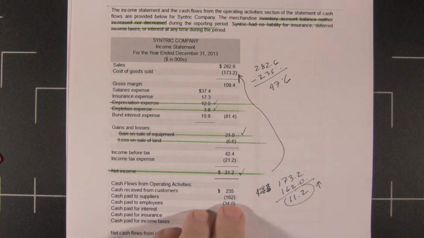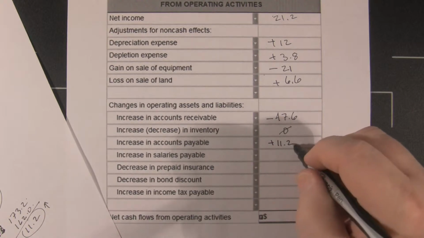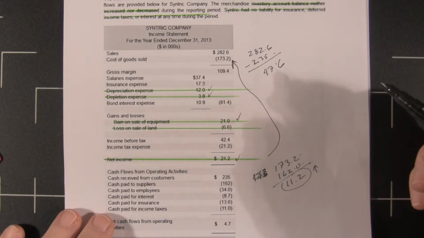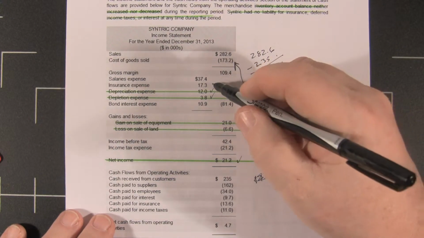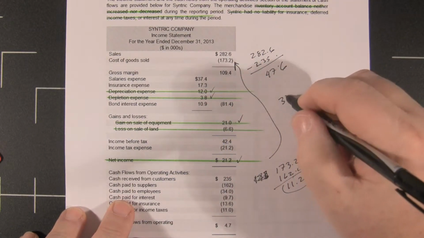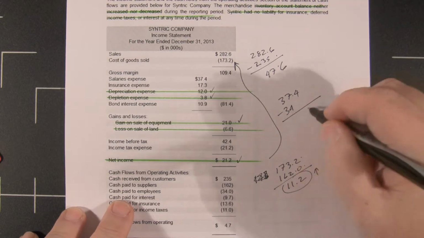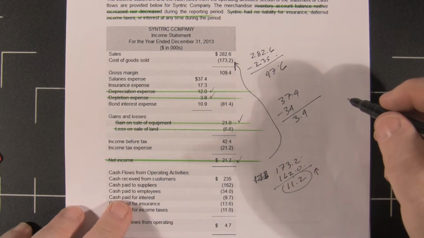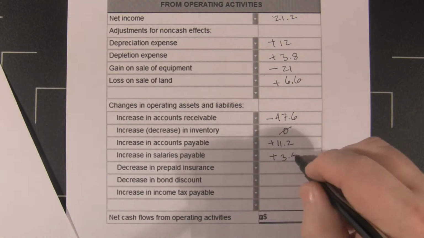And accounts payable went up, so cash goes up. Salaries payable. Let's take a look at that. Salaries expense, 37.4. Cash paid to employees, 34. So 37.4 minus the 34 that we paid, 3.4. That's our increase in salaries payable. Payable goes up, cash goes up.